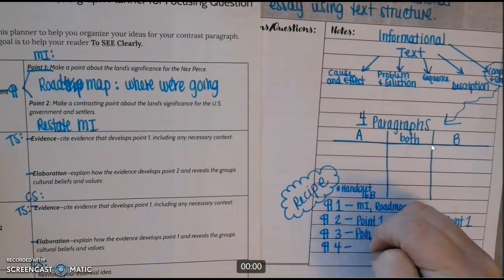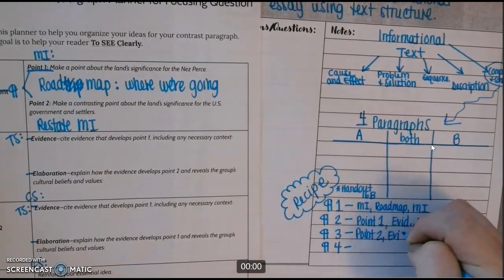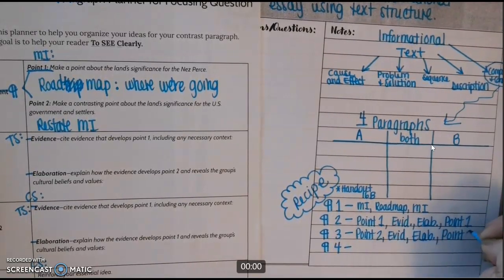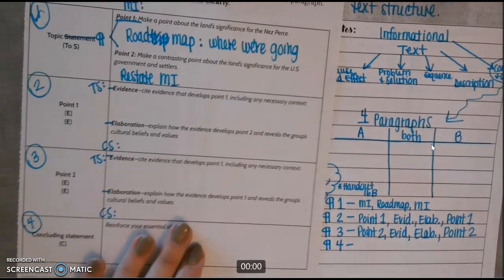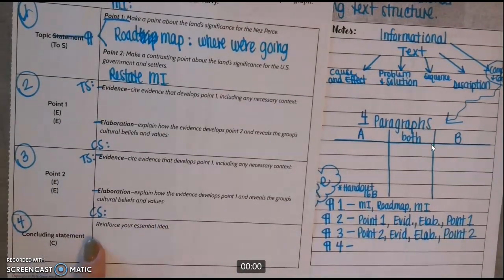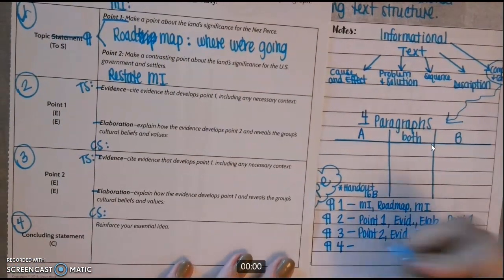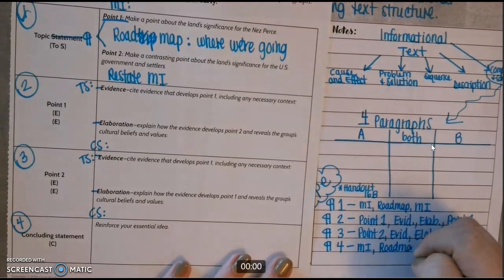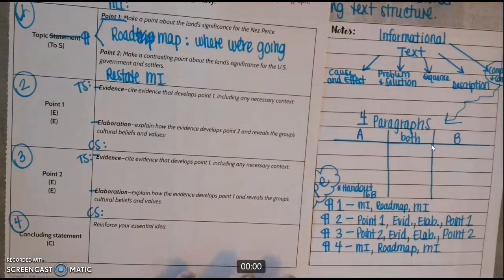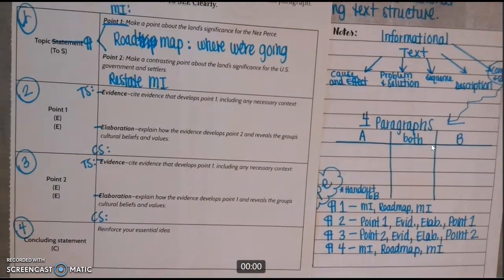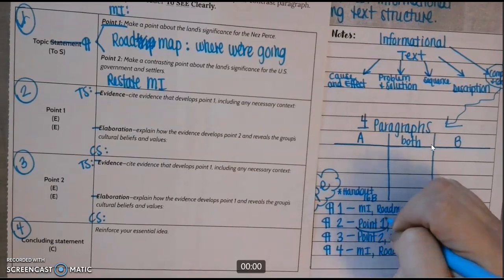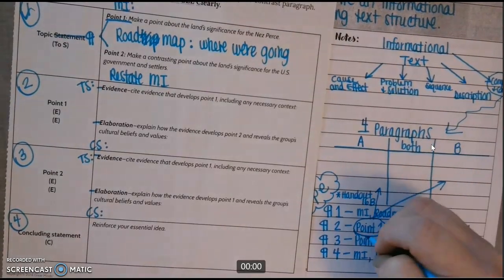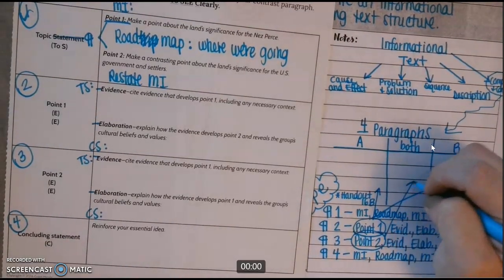So point 2, evidence, elaboration, and point 2. Then lastly, we should be able to figure this out because we know our first and last paragraphs are similar. This is going to once again restate our main idea. We're going to restate our roadmap, and we're going to restate our main idea again. Point 1 is going to be how they're different. Point 2 is going to be how they're similar.